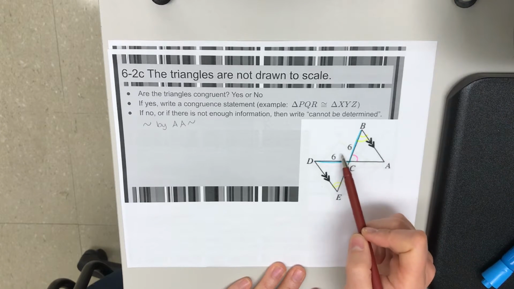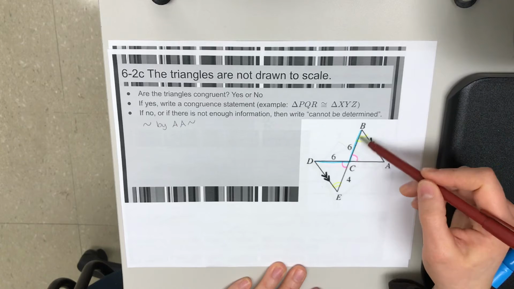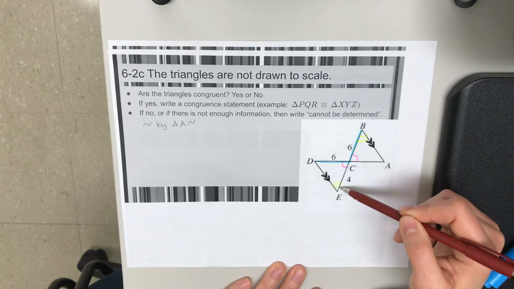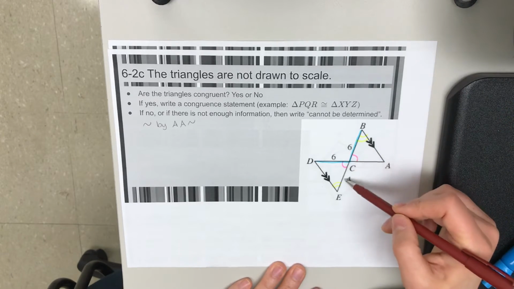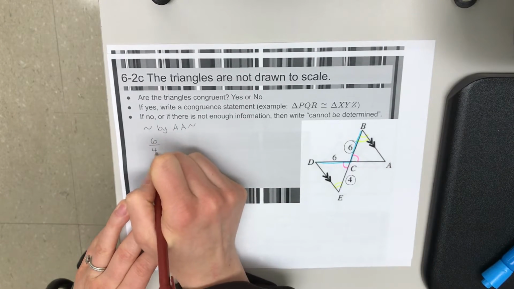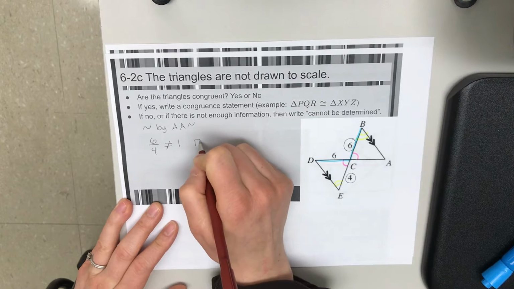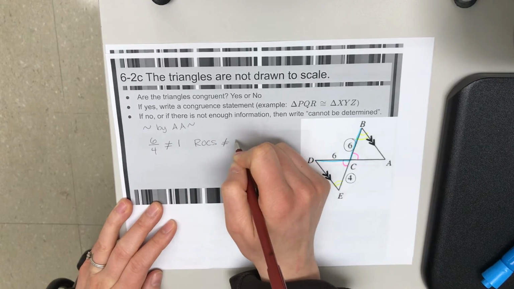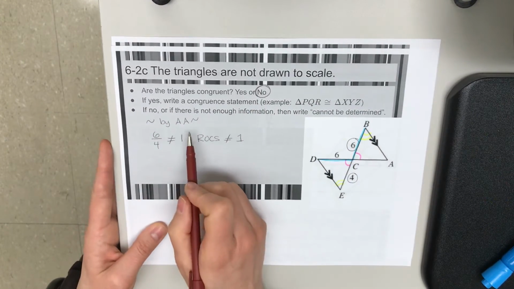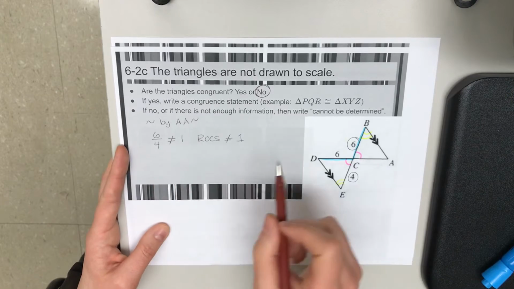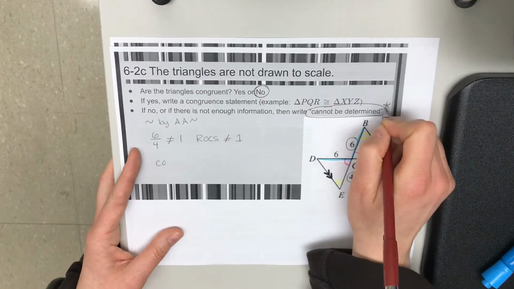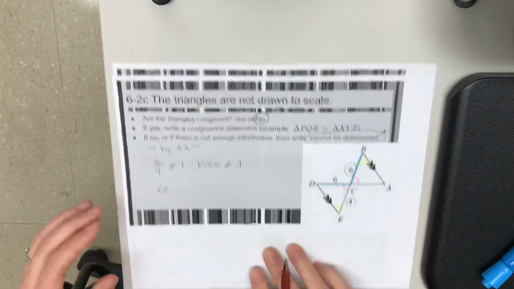However, even though this is a ratio of 1 to 1, this blue line is connecting the two angles, pink and yellow. This one is not in the same position. So the two that I should be comparing, 6 and 4, that is not a ratio of 1. So the answer is no, they are not congruent triangles. Yes, they are similar. No, they are not congruent. So we're going to write, or just circle, cannot be determined. And in this case, the answer is just no.